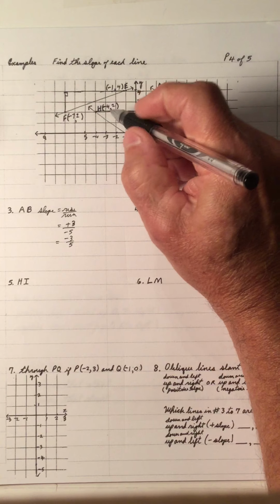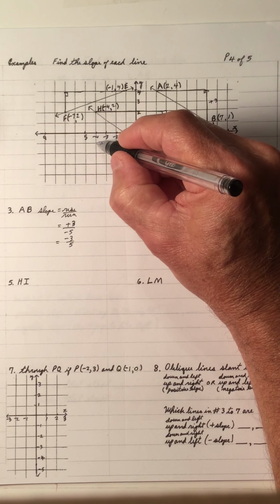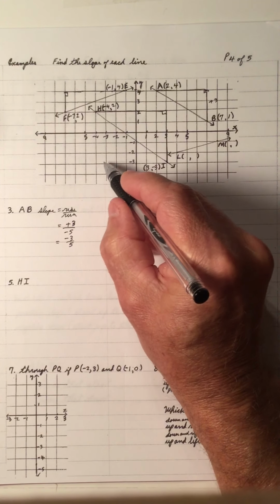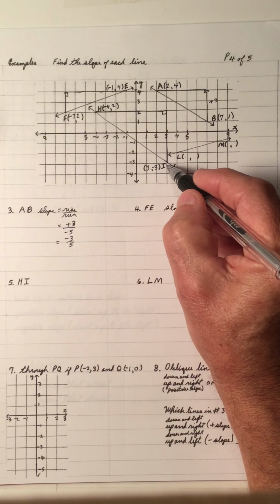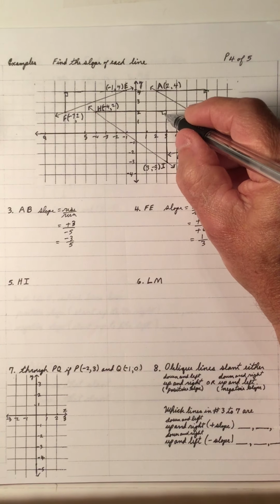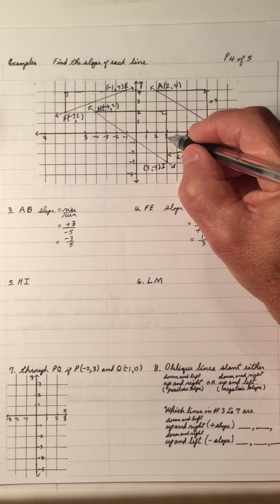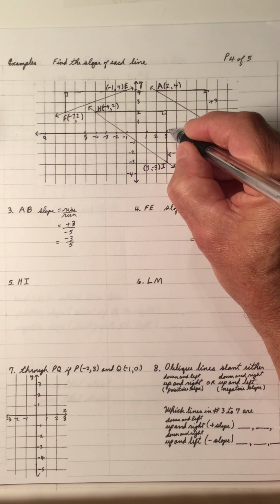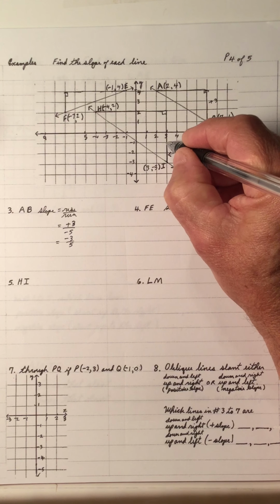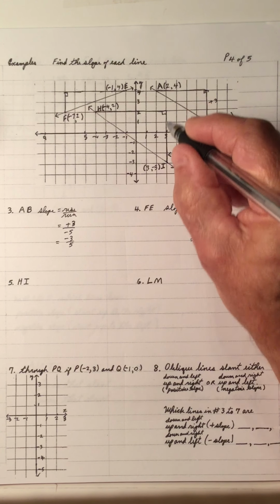Now remember, I could have gone down to right here. I could have gone down and to the right. But again, I like to do the rise if I can, because the rise is always positive and the run could be plus or minus. So 1, 2, 3, 4, 5.